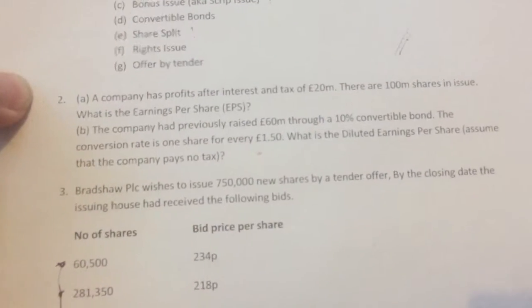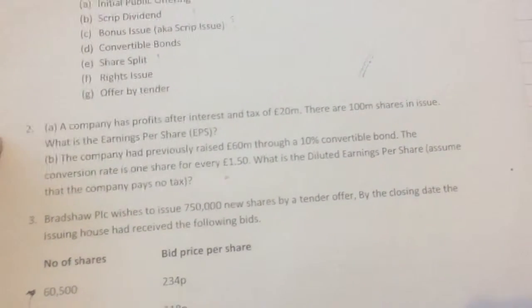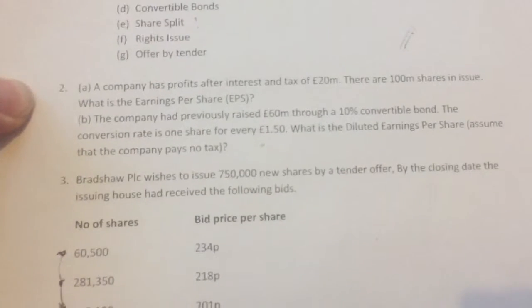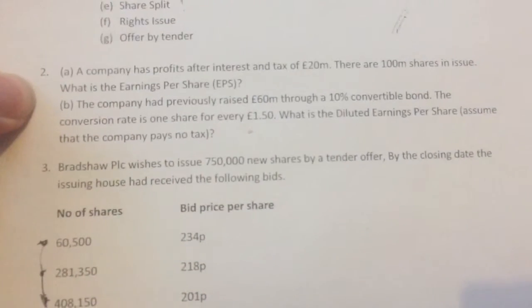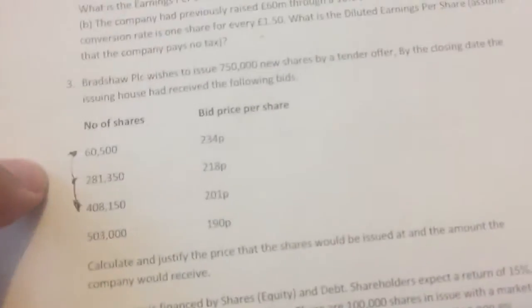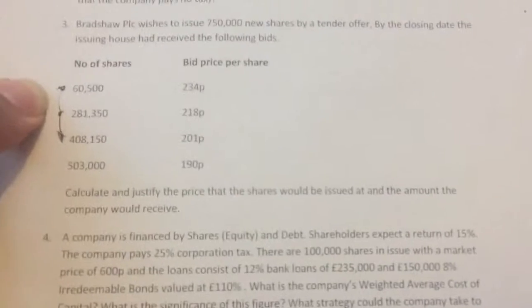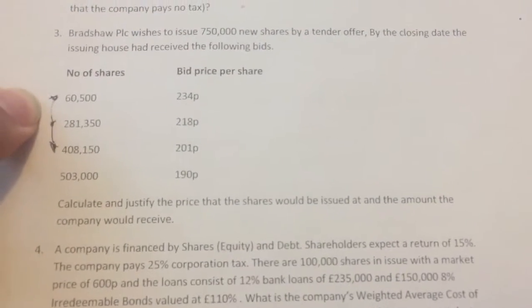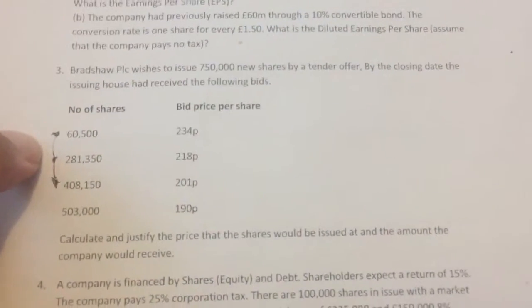Question 2 is earnings per share. So you've got profits after interest and tax, and you've got the amount of shares that have been issued by the company. And then B is about diluted earnings per share. So basically, they've just made some changes. Question 3 is pretty chill as well. It's just a bunch of shares, and you've just got 750,000 issued, and you've just got to do some calculations.